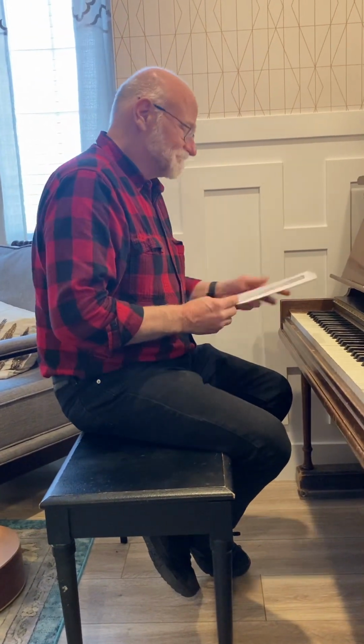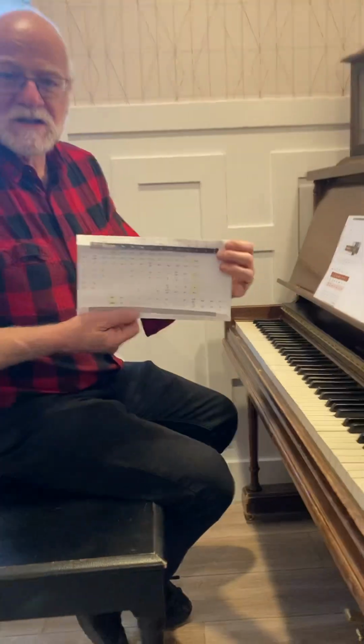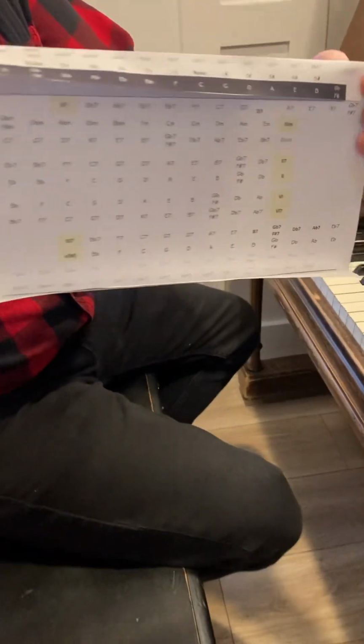Okay, so here are a bunch of chords that you can use. Now that's a lot of chords.